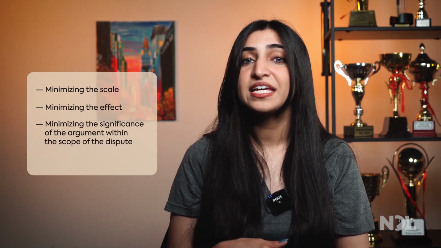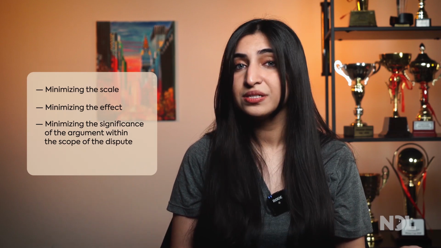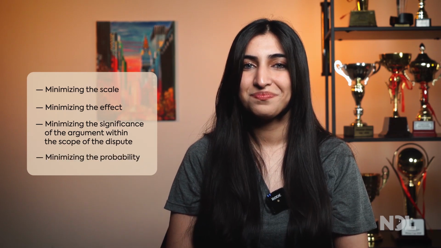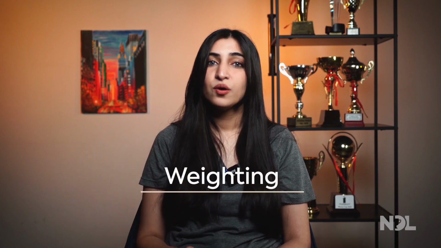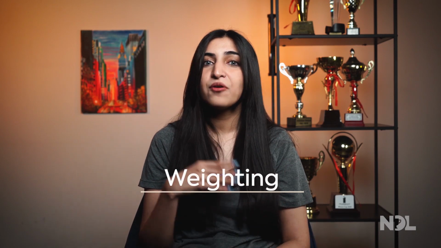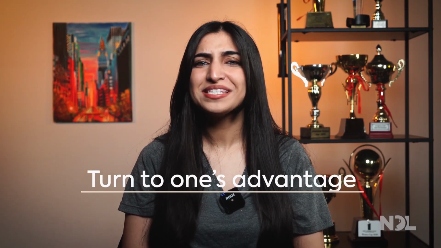Diminishing the significance of an argument can manifest in several forms: minimizing the scale, minimizing the effect, minimizing the significance of the argument within the scope of the dispute, and minimizing the probability. Number 3, weighting. When the team argues with the opponent but points out other more important and beneficial points. For example, the opponent might say, freedom of speech can cause destabilization in the state. Weighting would be, it can cause destabilization in the state, but freedom of speech protects human rights, which is much more important.